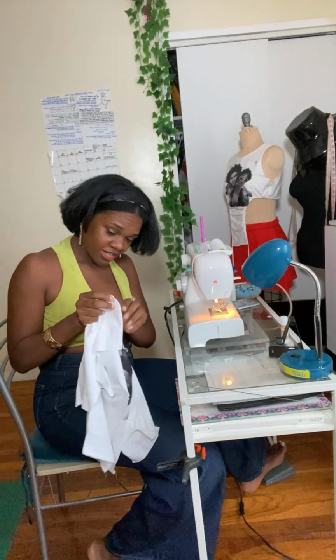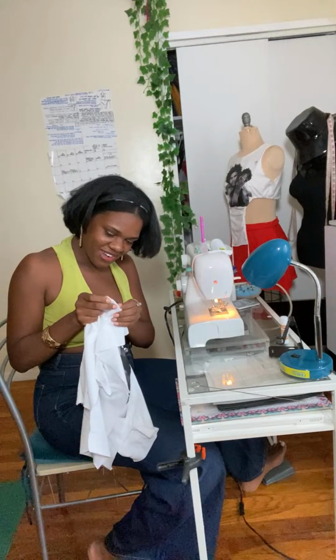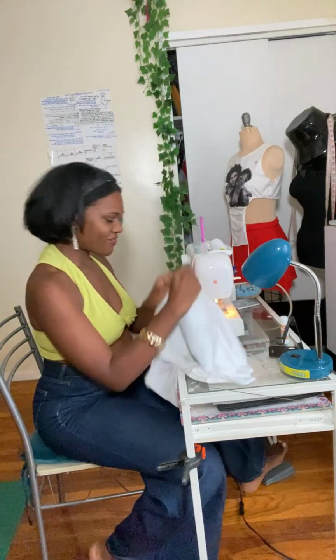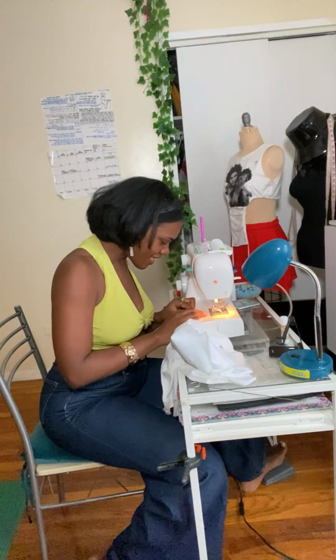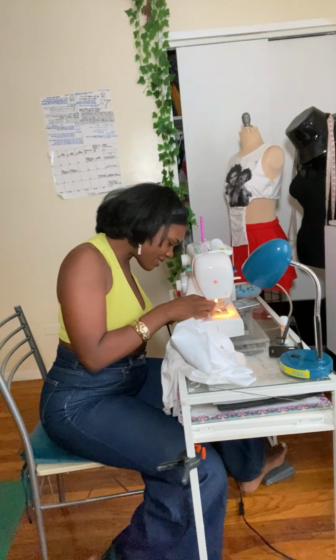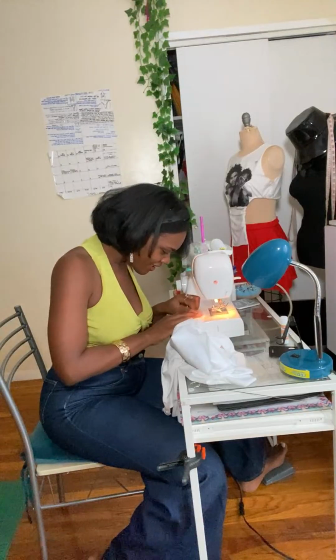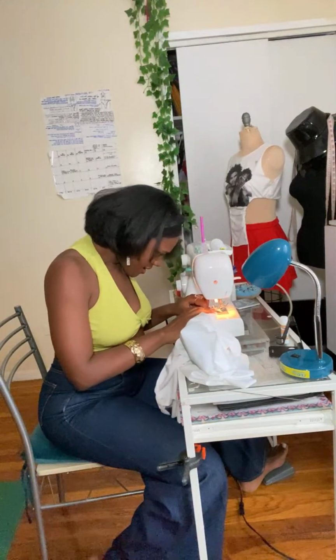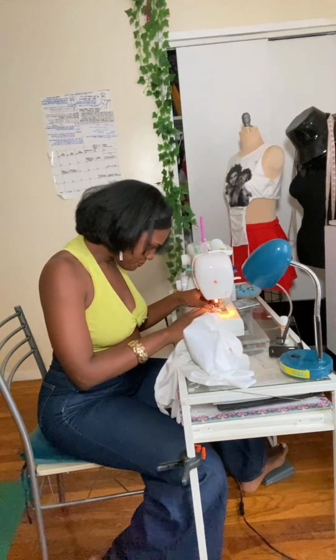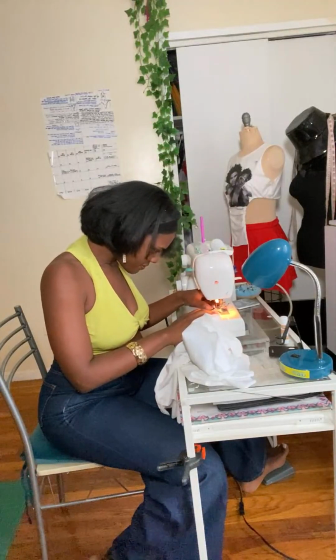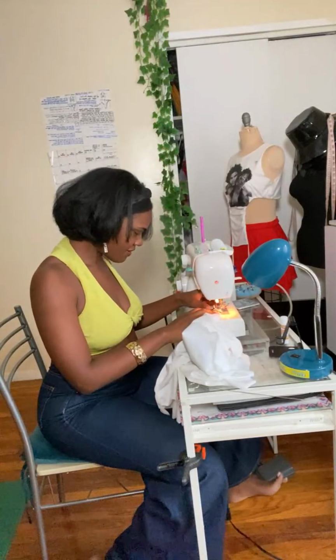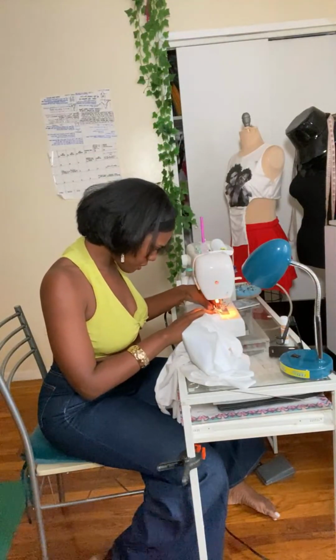And again, I should be pinning this down, but I am a very disrespectful, lazy sewist. Oh man. That's 5/8, but it might actually be 3/8.